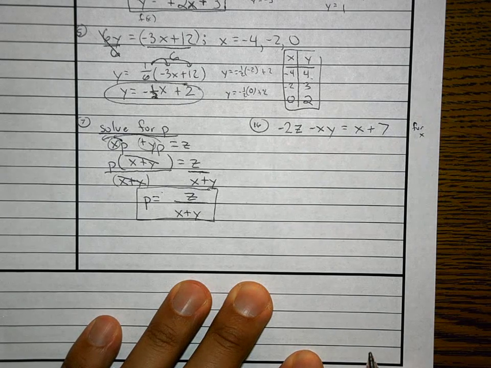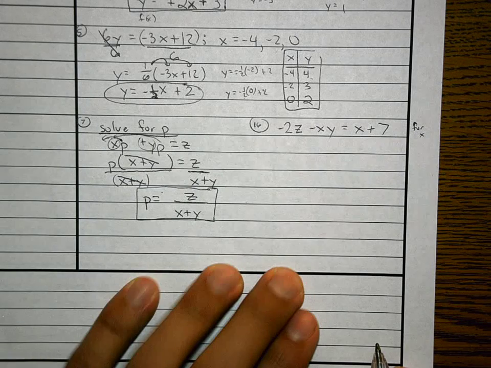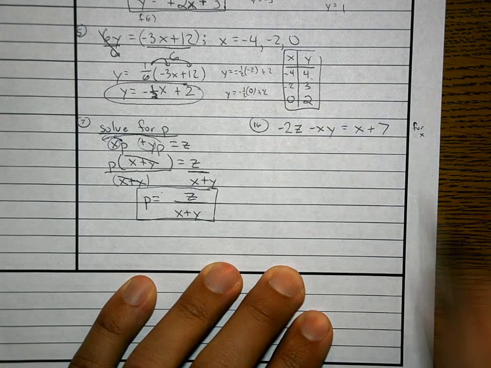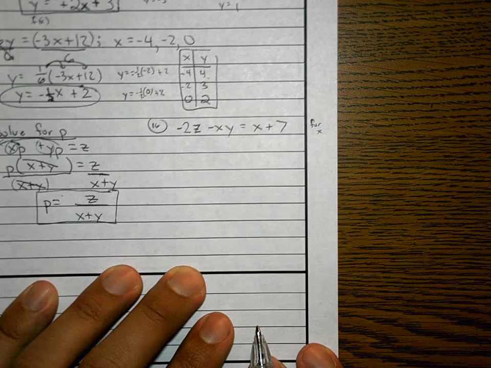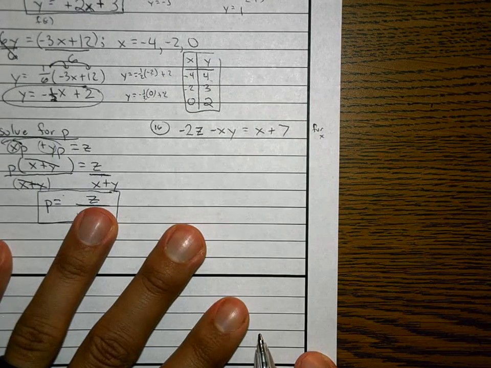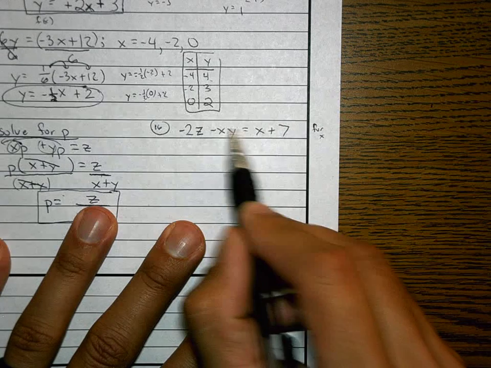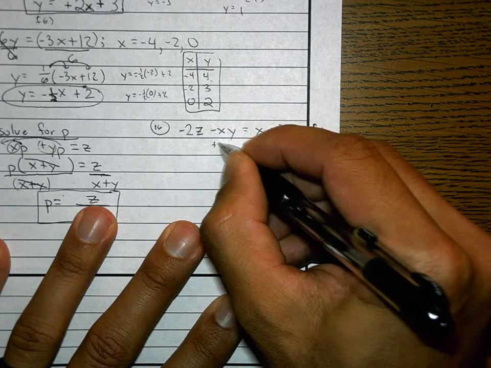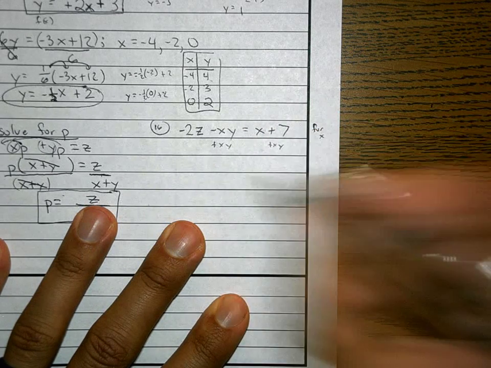I need to get the x's by themselves. So here's what I'm going to do. Since I want to get the x's by themselves, I'll scoot this over to the left a little bit. I want this x on the same side as this x over here. So I'm going to add xy, and I'm going to add xy, and it's not like terms, so I can't combine it.